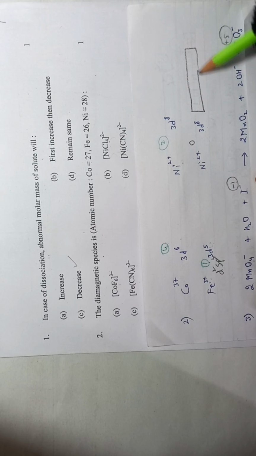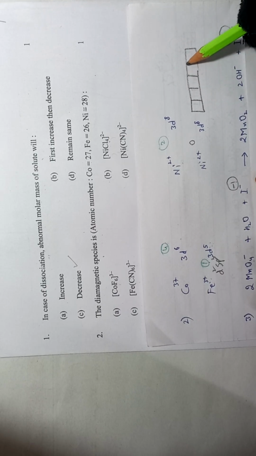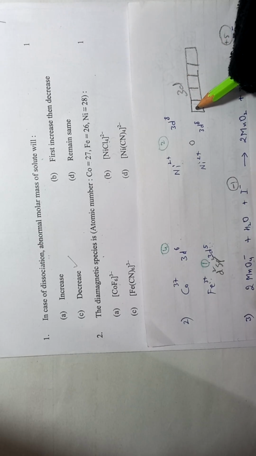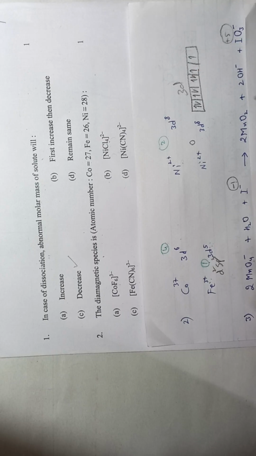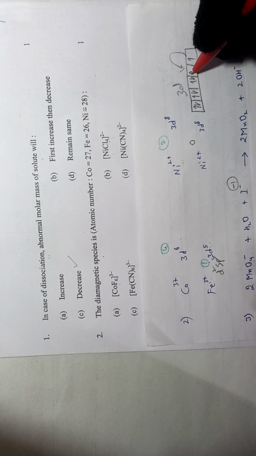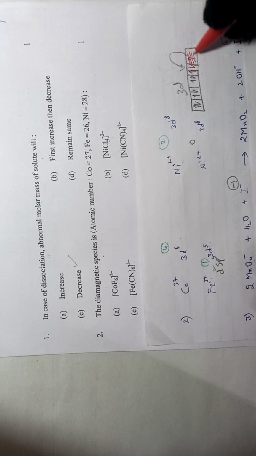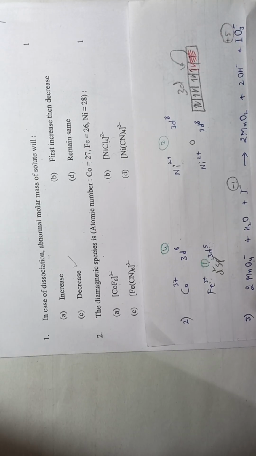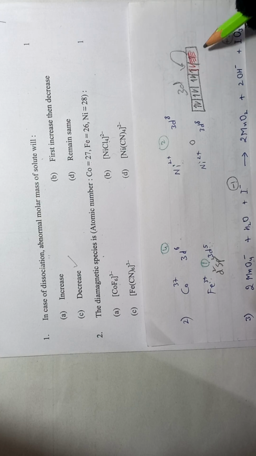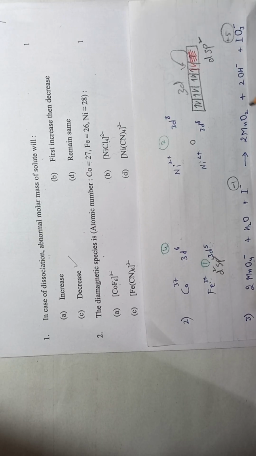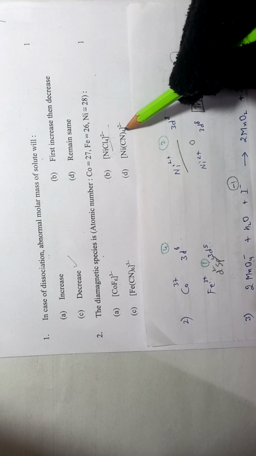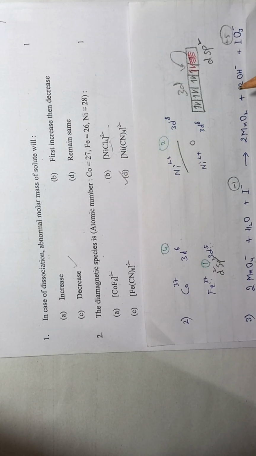you see this diagram, these are 3d orbitals, so 8 electrons are there here. So 8 electrons are 1, 2, 3, 4, 5, 6, 7 and 8. Now because of cyanide this electron moves to this orbital and we will have this configuration. This is vacant. So all electrons are paired and therefore it is diamagnetic, and the configuration is dsp2. It is a square planar complex, and this one is tetrahedral. This is tetrahedral, this is square planar. So the right answer is this, D.